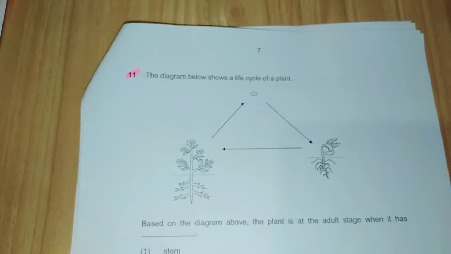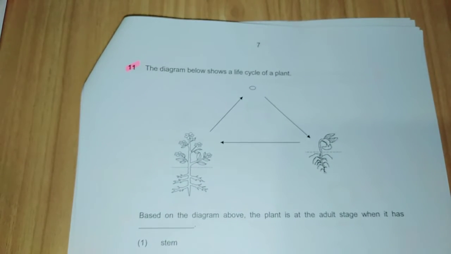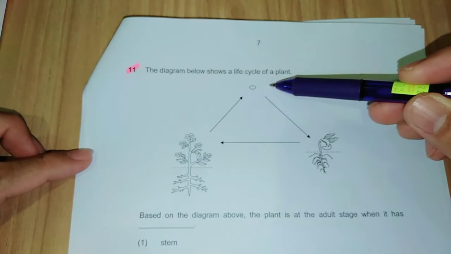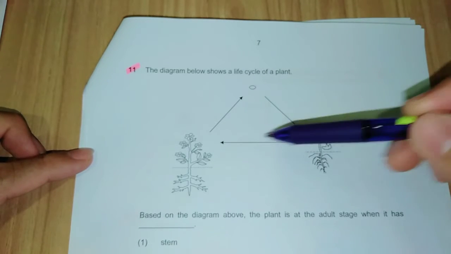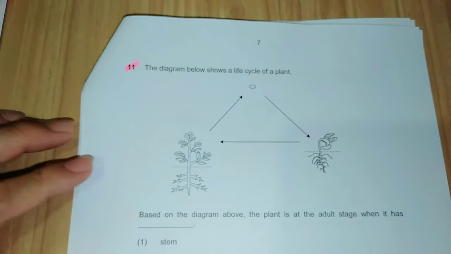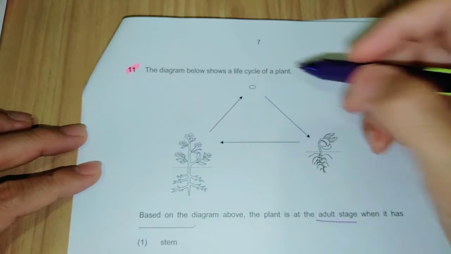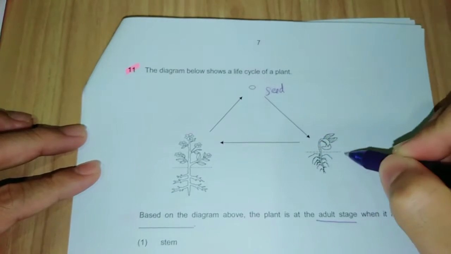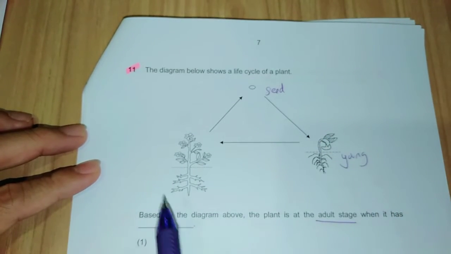Let's go on to more on cycles of a plant. Typically for plant life cycle, you learn in school about the life cycle of flowering plants only. They all have three stages, from seed to young to adult. That's all you call it: seed, young, adult. Remember, this is a seed, this is a young, and that's the adult stage.